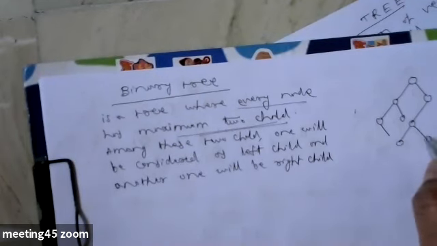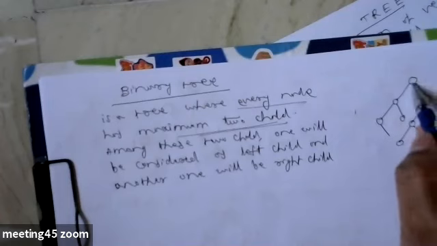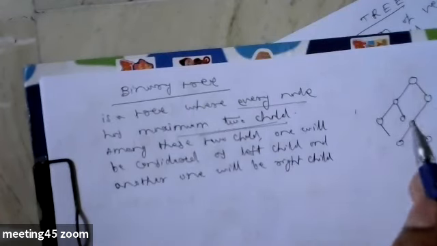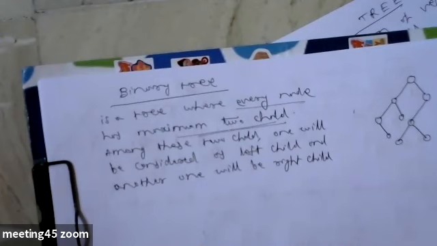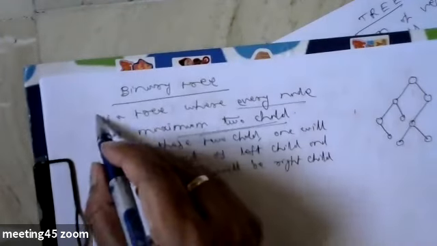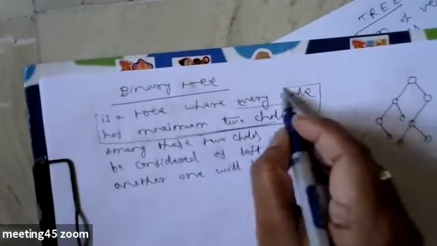Why? Whether it is satisfying the definition: every node has a maximum of 2 children. This has 2 children, this has 1 child, this has 2 children, this has 1 child, this has 2 children. It is satisfying. But with this alone, you could say it is an improper definition.